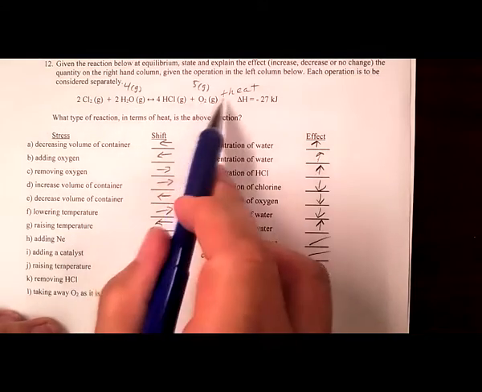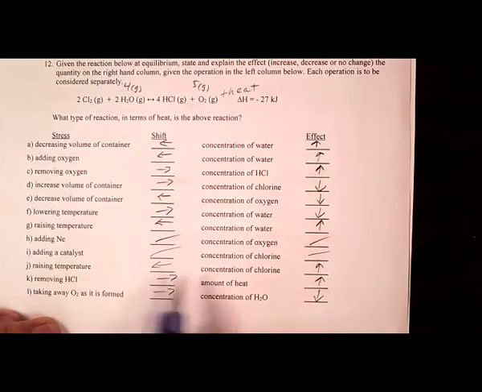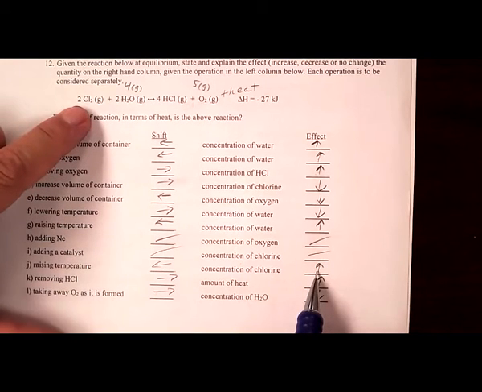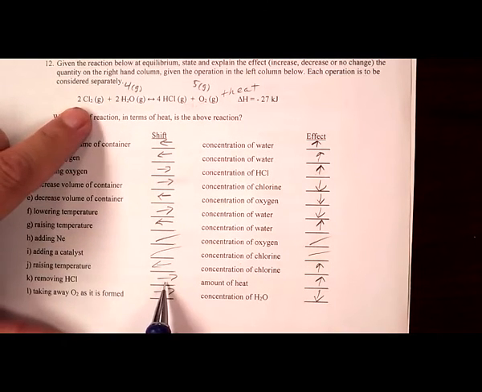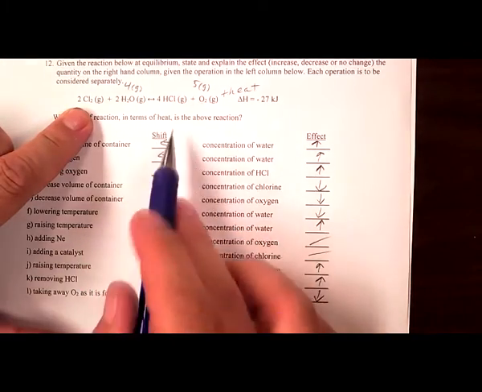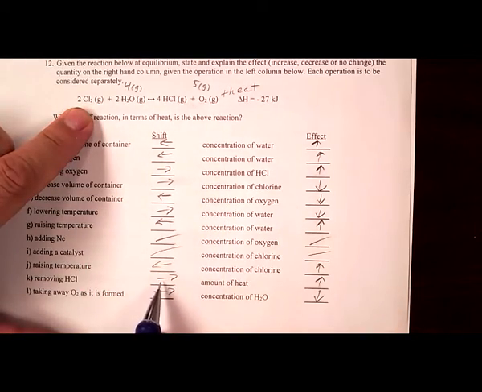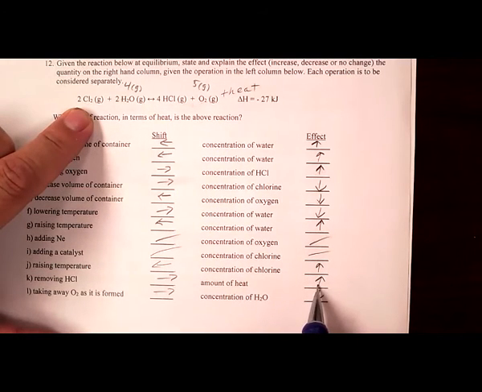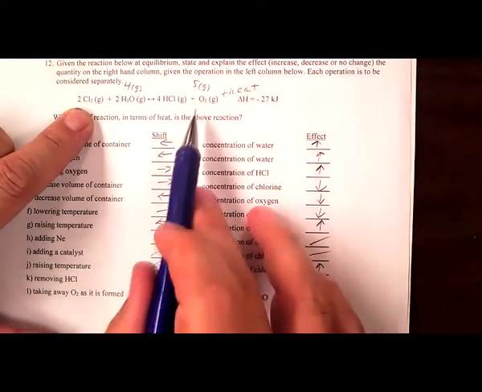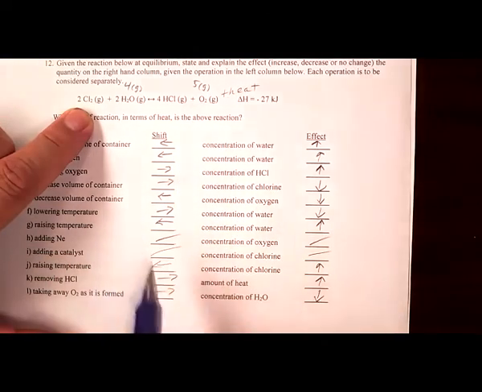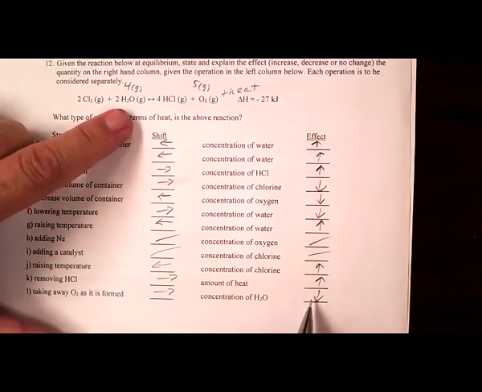Raising the temperature, we said, empowers the right side, so it goes left, and the amount of chlorine on the right side goes up faster than it's being destroyed. Removing HCl decreases the power of the right side. It weakens the right side, which means everything goes right. And the heat is on the right, so we're getting more heat than we're using. Taking away O2 weakens the right side, so everything goes to the right. And the H2O is on the left, which means we're using it up faster than we're making it.